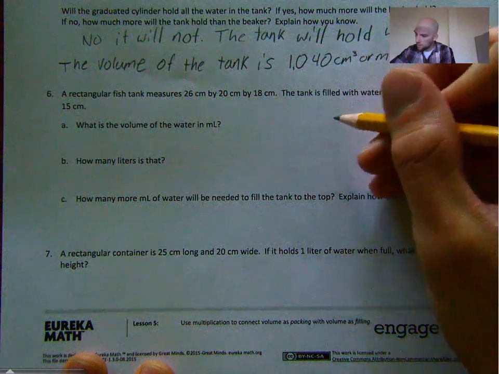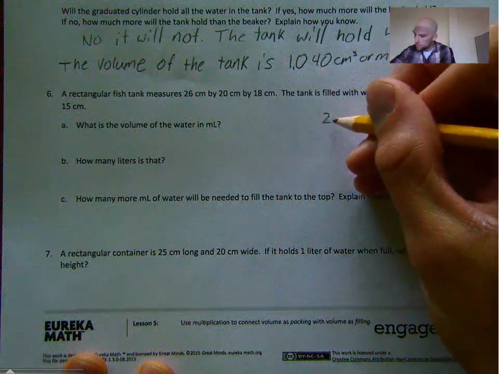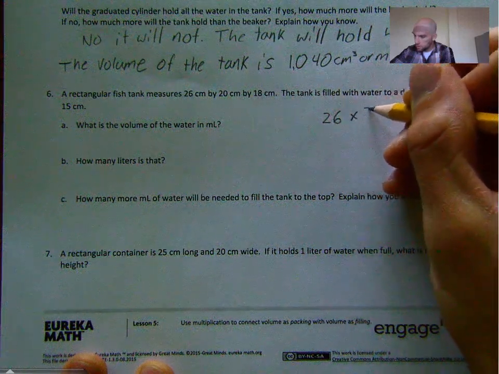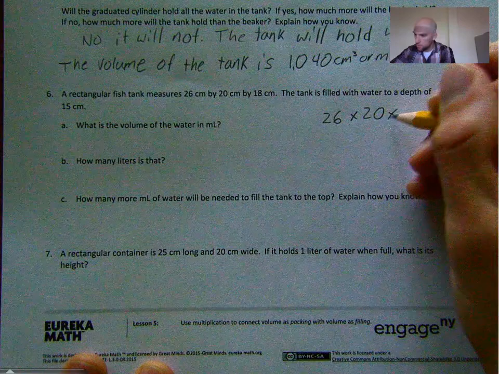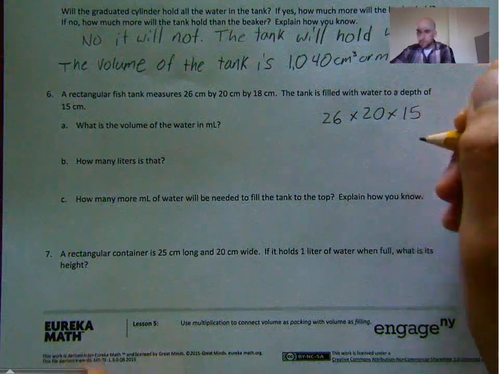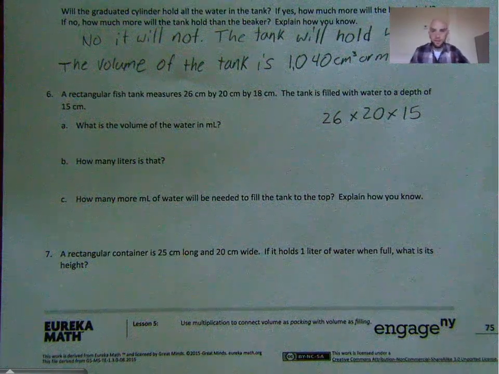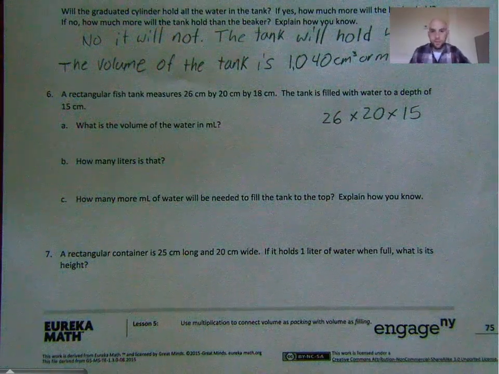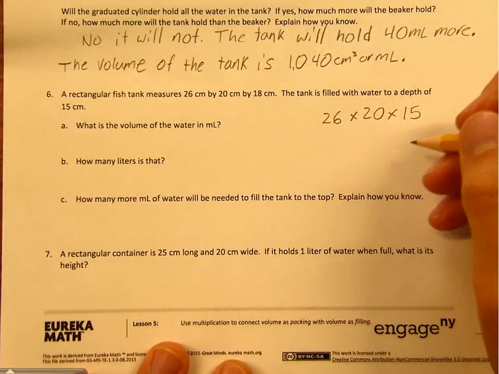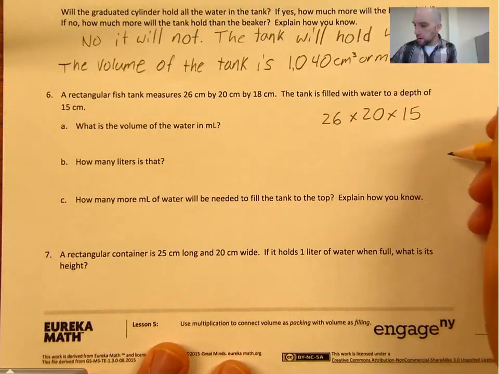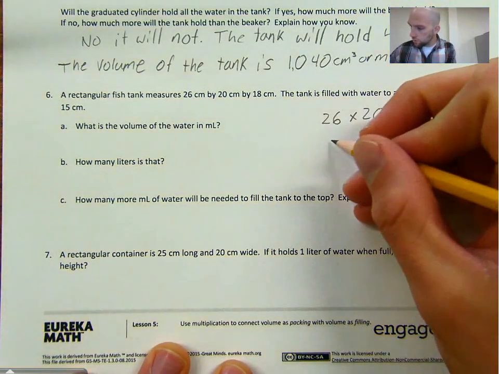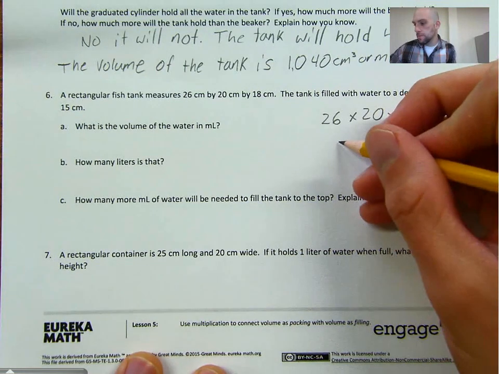So I have 26 times 20 times, instead of 18, I'm going to say 15 because the part that's not filled is not so important to us now. We're looking for the volume of the water. So I can multiply these in any order that I want, but I'll do 26 times 20 first.